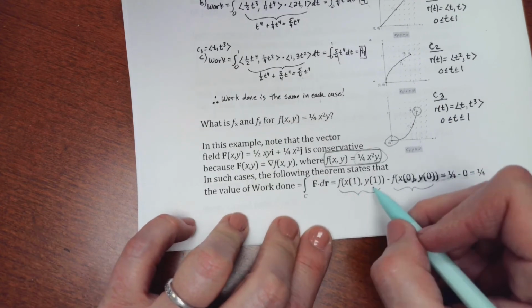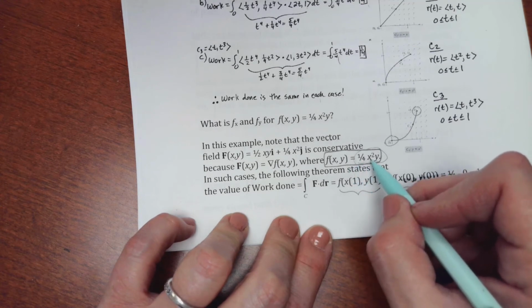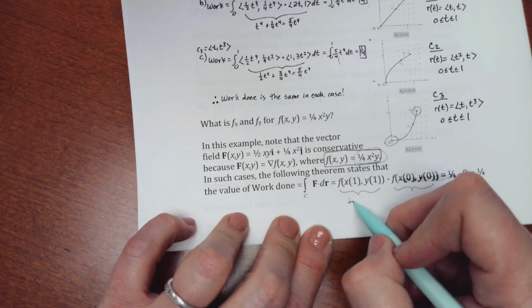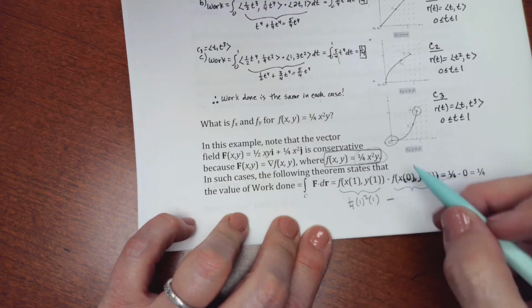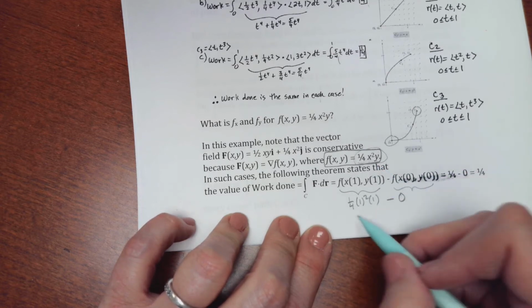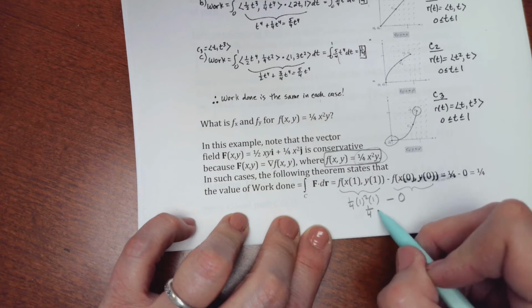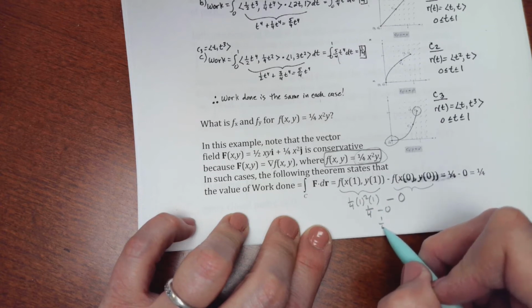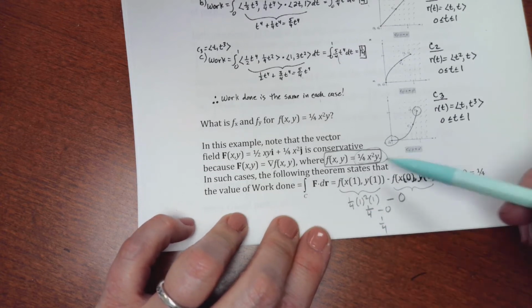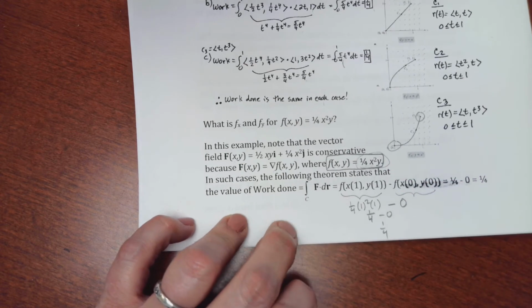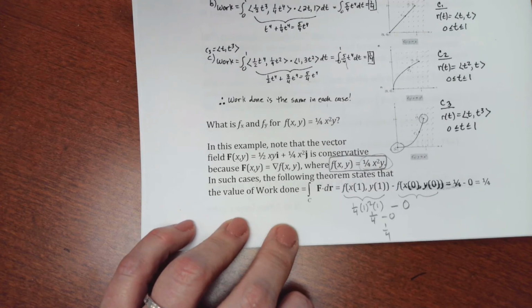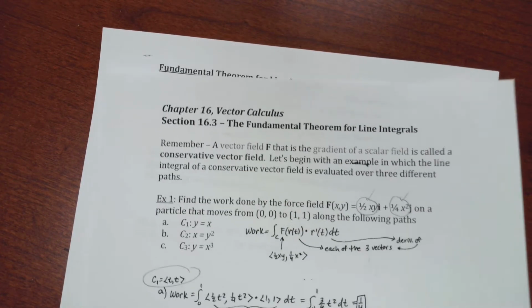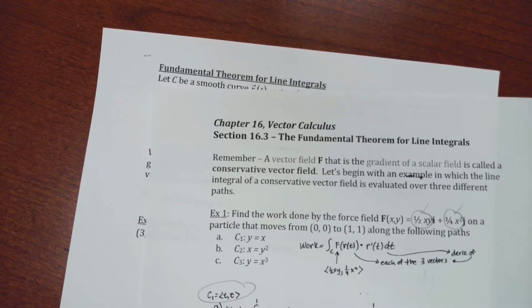So f of x1, y1, if I put 1 and 1 in here, I would get 1/4, and then 1 squared, and then 1, minus plug in 0, I get 0. So that's why I get 1/4 minus 0 is 1/4. Okay? So if you know this thing, then it makes stuff easier, and you can find the work done and all that a little bit easier. Right? Because it doesn't matter how you get from beginning to end, it's independent of path.